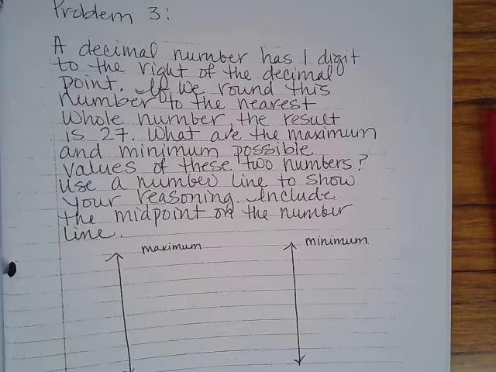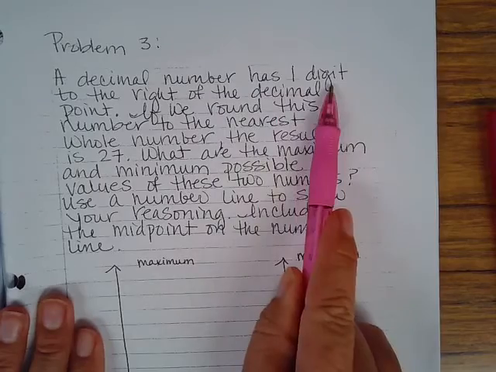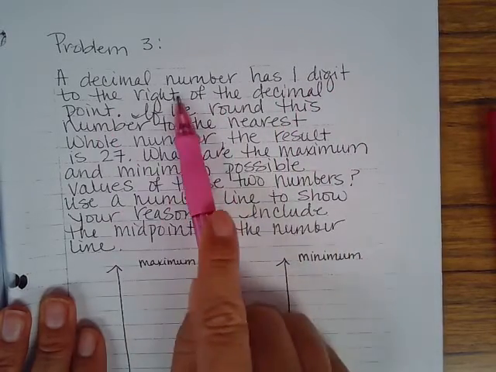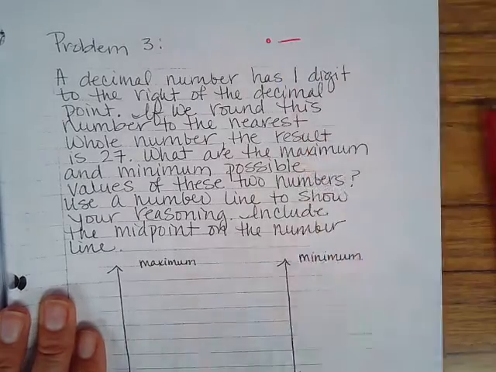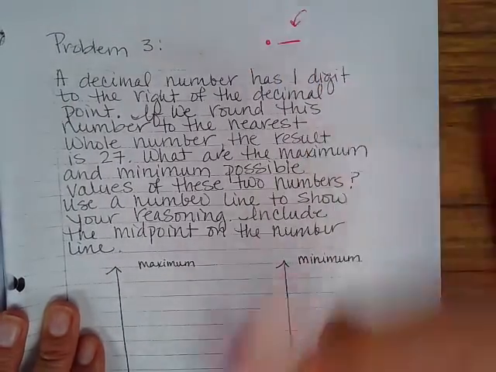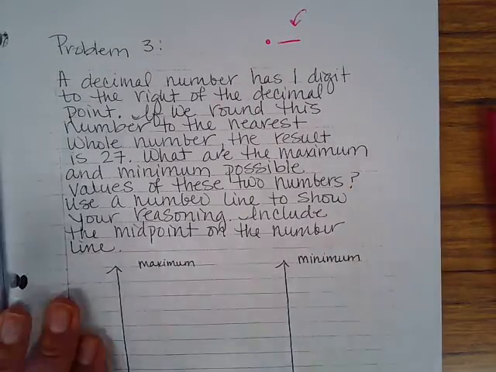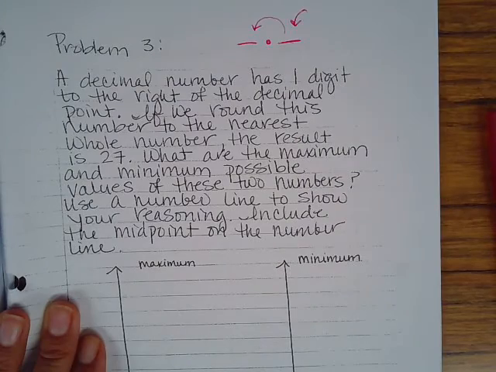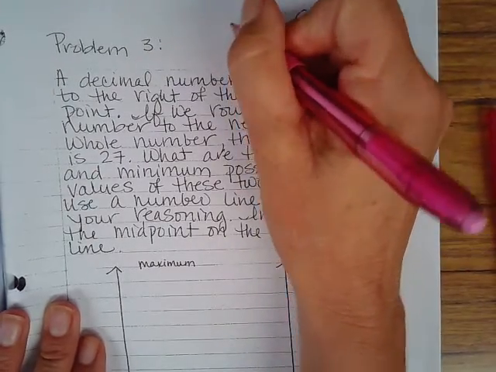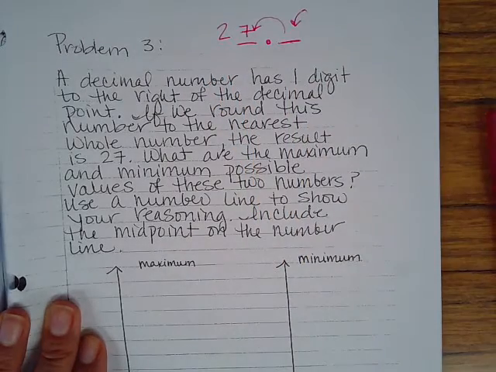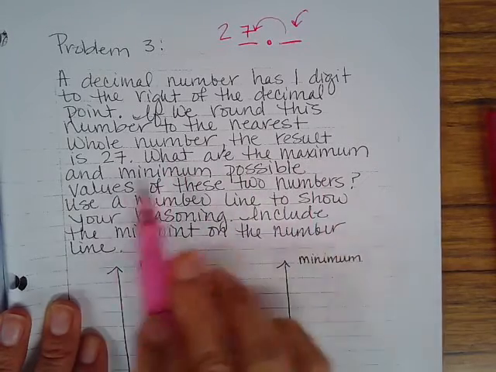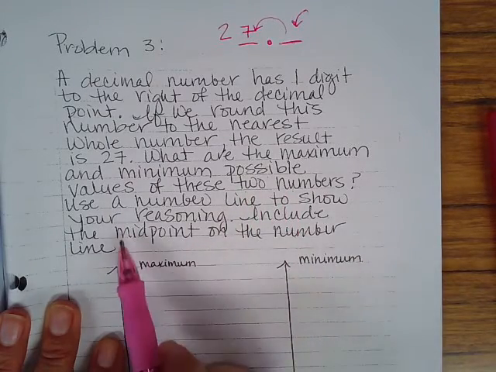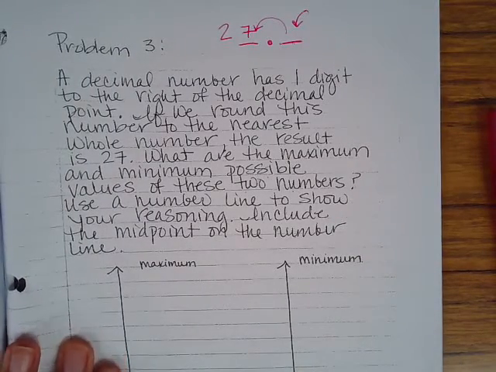Okay, problem 3 of our concept development. A decimal number has 1 digit to the right of the decimal. So think about that. If we round this number to the nearest whole number, the result is going to equal 27. So what are the maximum and minimum possible values of this number? Use the number line to show your reasoning. Include the midpoint on the number line.